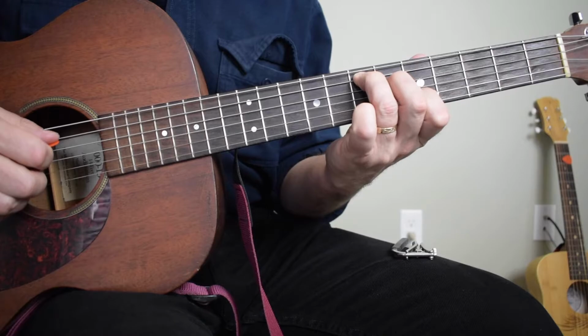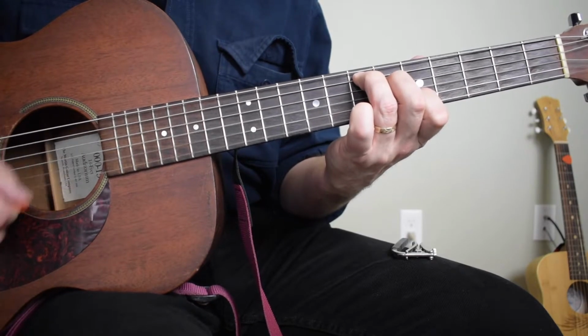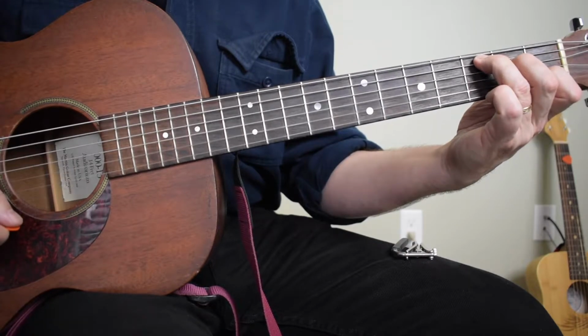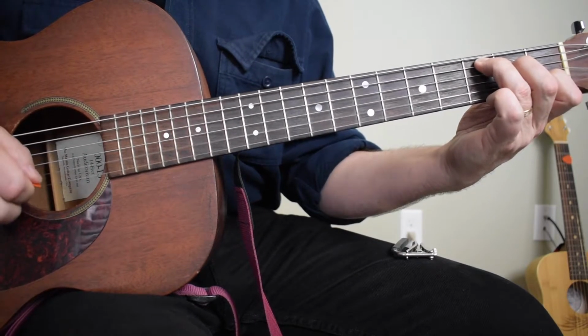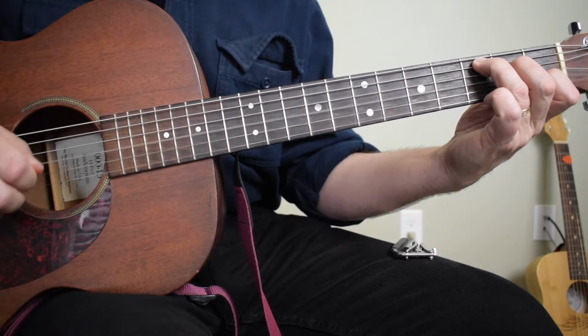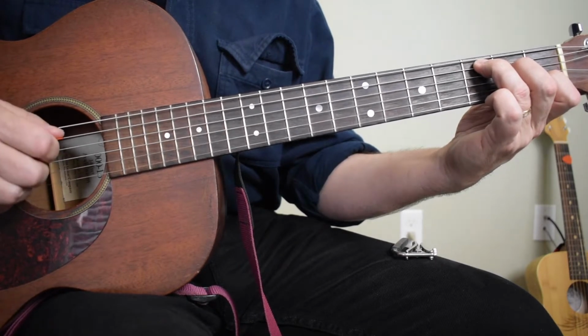But I don't. Why is that? Because I didn't take into account the open strings. So the three fingers I'm using for the C chord are only part of the story, right? There's an open G string and an open E string, also part of the chord.